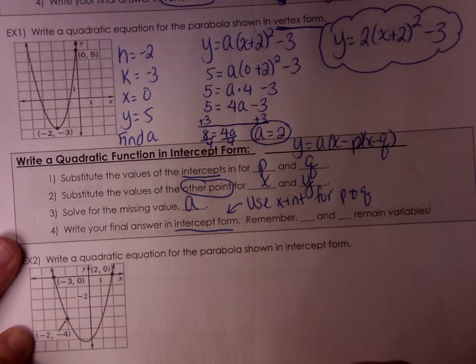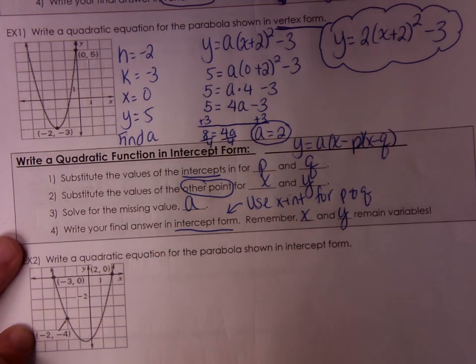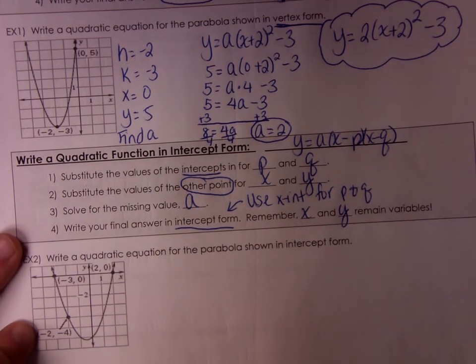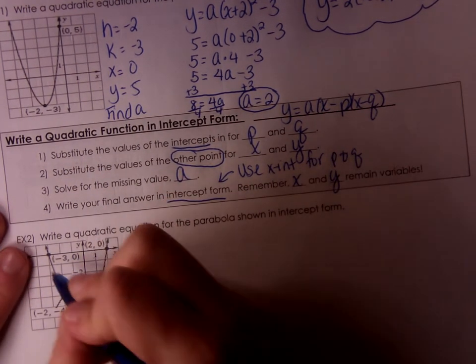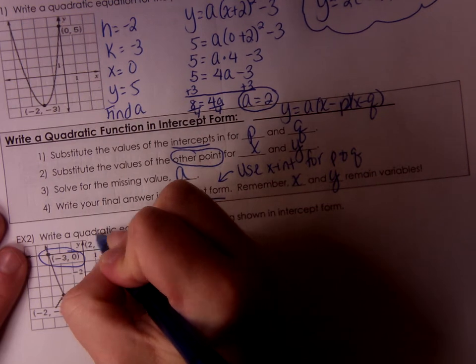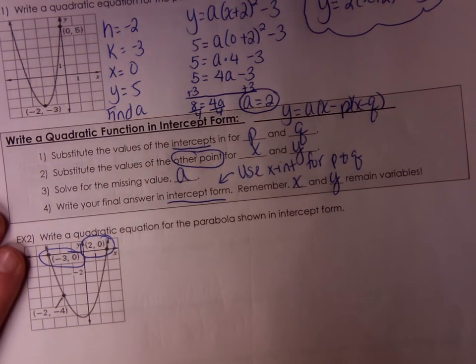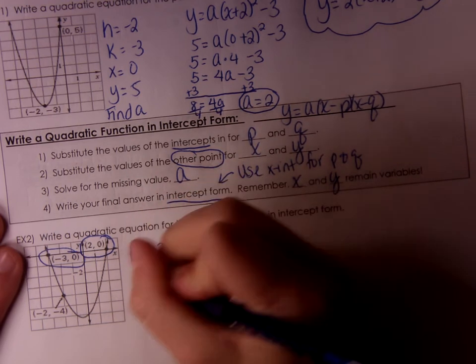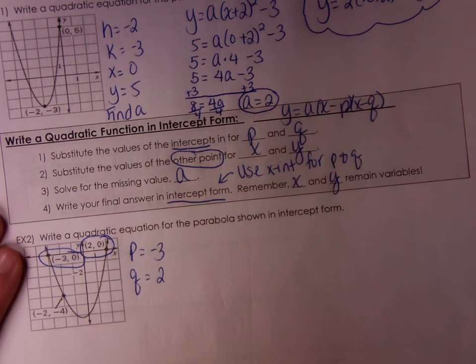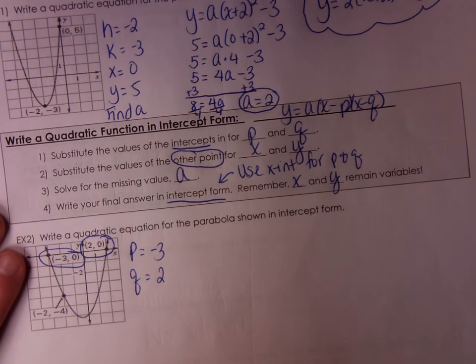And you're going to need to remember to put x and y back into the function because you will actually be writing an equation. So looking at this problem, we can see our two x-intercepts. They're located at (-3, 0) and (2, 0), which means that my p-value is -3 and my q-value is 2. If you flip them around and said p is 2 and q is -3, it doesn't really matter.